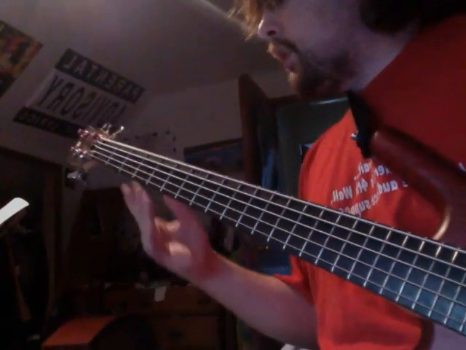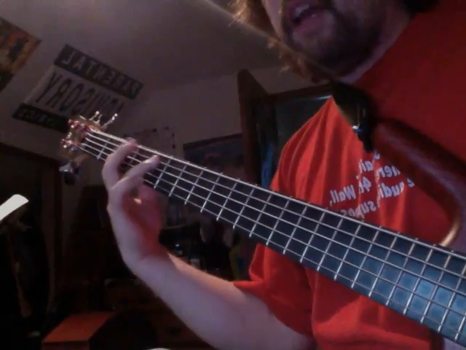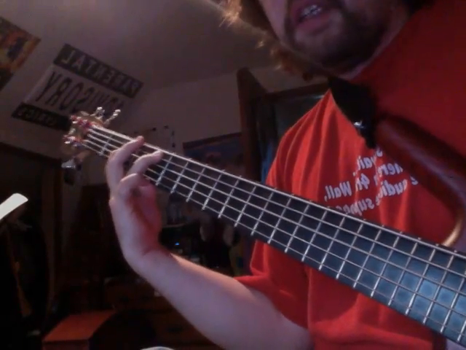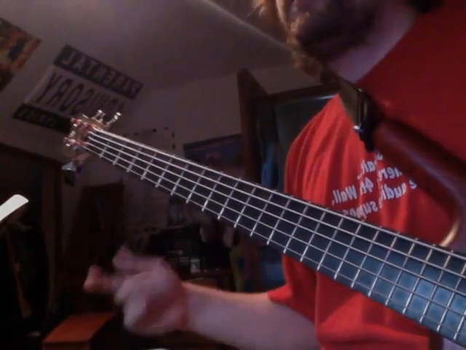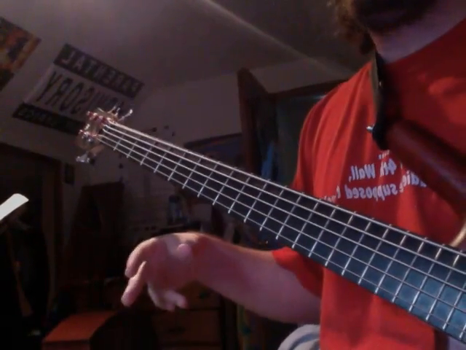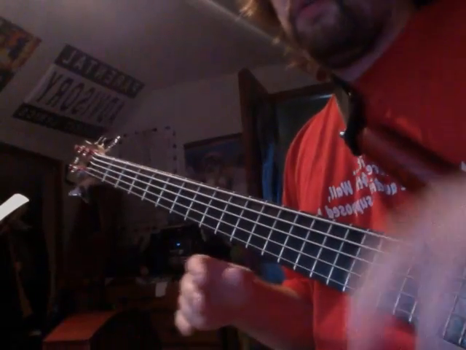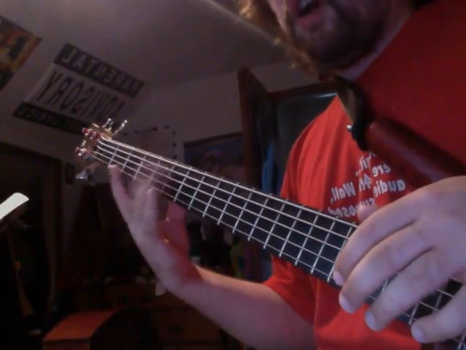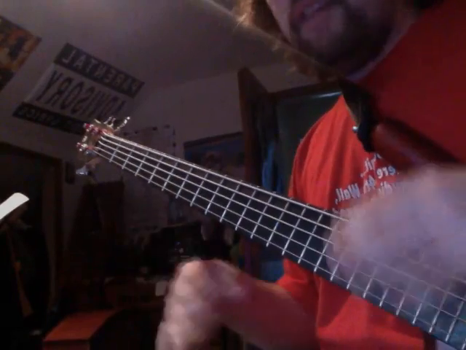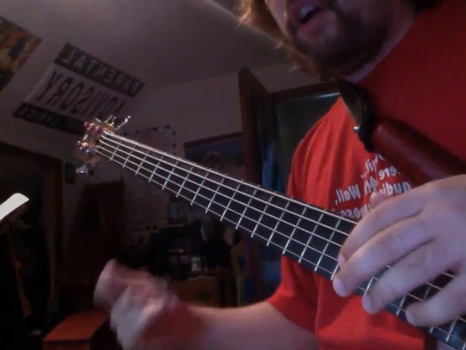Now, the reason why in major you have A to C sharp and in minor you have A to C natural is it just sounds different. Major sounds happy. It sounds enthusiastic. It sounds joyous. Minor sounds a little bit more sad and melancholy. And it's quite simply due to the distance between your starting note and the amount of half steps up to that next, that third.